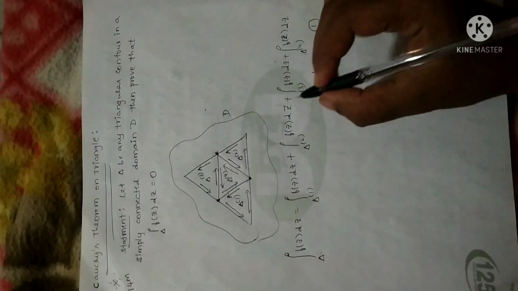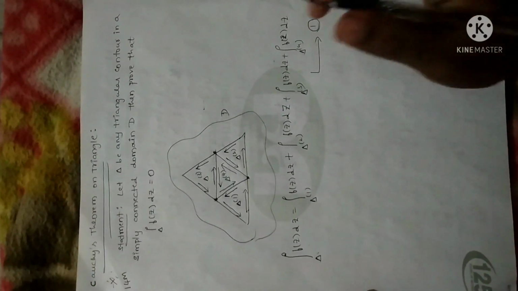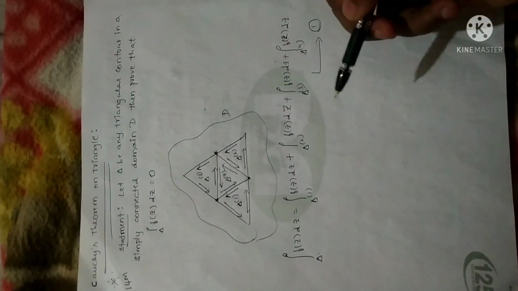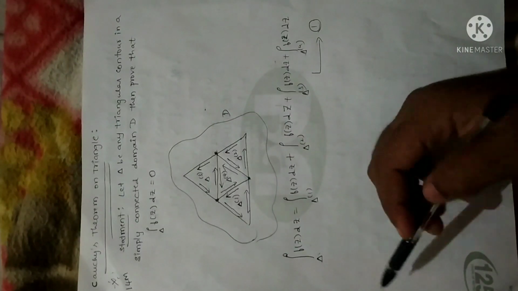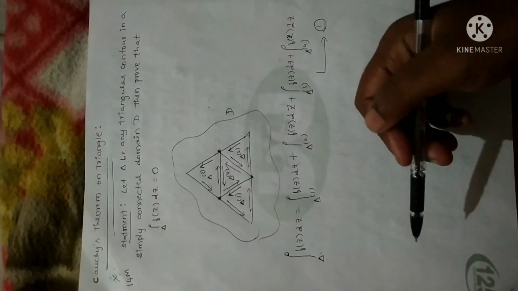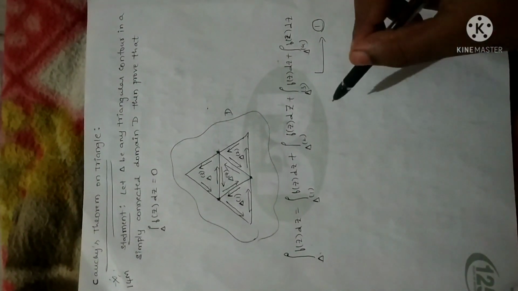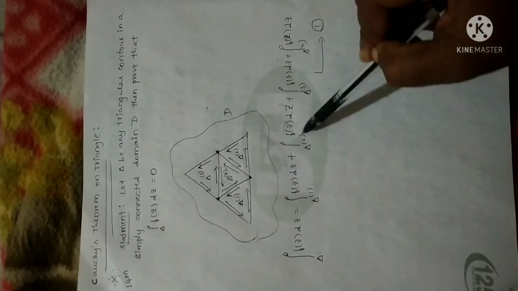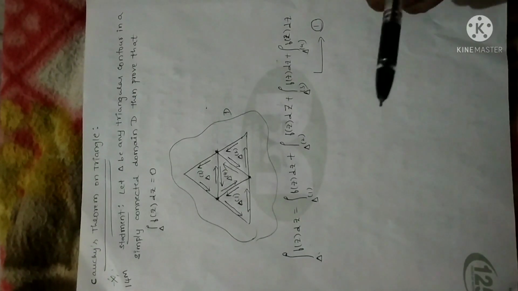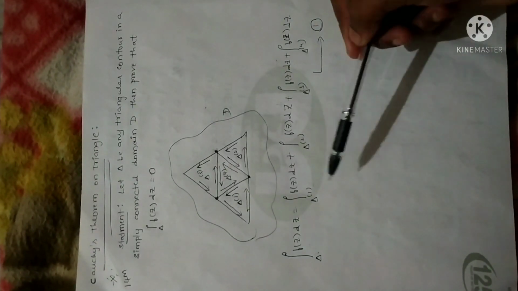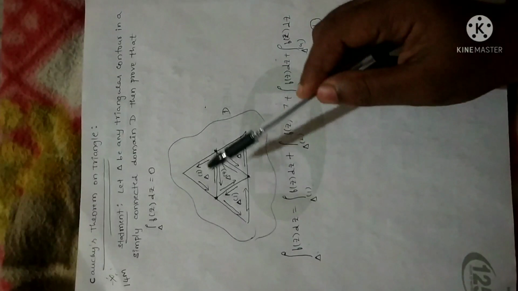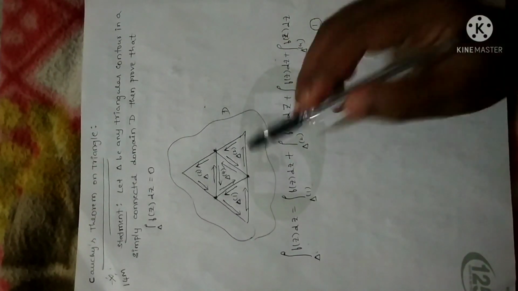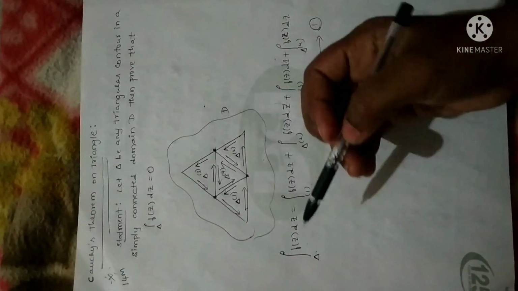I am just writing the simplification part, that's all. Now, from equation 1, it follows that each of the 4 integrals can be replaced by the sum of the 3 integrals taken along the separate sides of a triangle, so that 6 of the resulting integrals will be equal to 0.